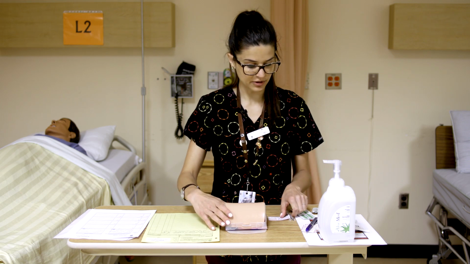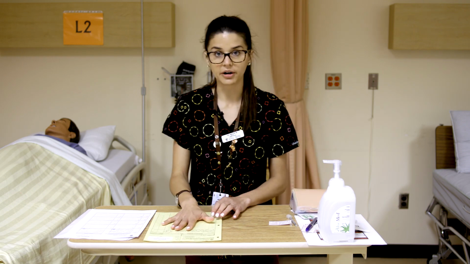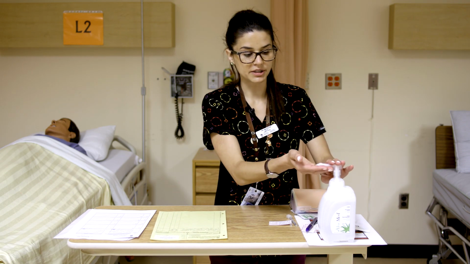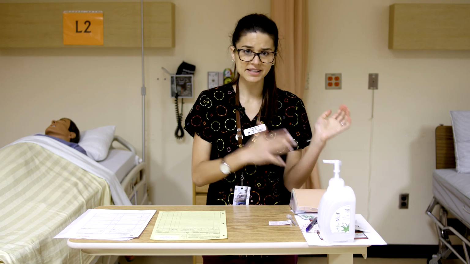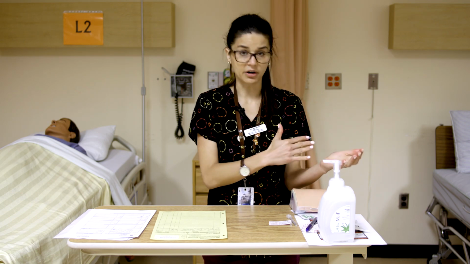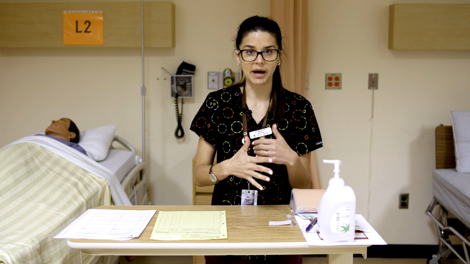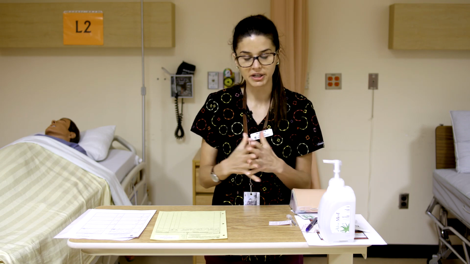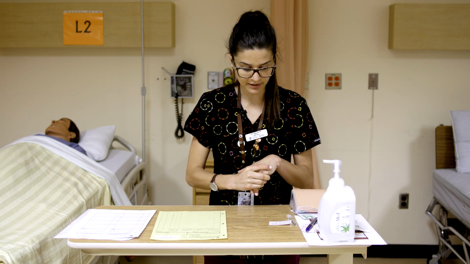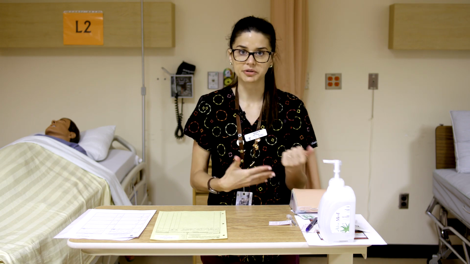So with an intradermal injection as well, we're going to document it in our MAR, but also we would want to document in an IPN about the site that we chose, which arm, where on the arm, did we circle it, when the patient is expected to come back, or the test is expected to be read, if it's an outpatient situation, that kind of thing. So that's pretty much the basics of an intradermal injection.